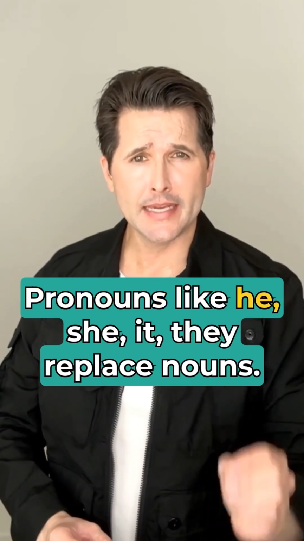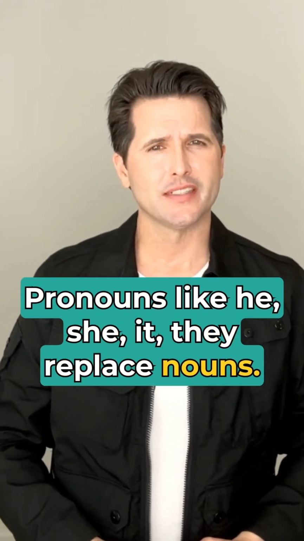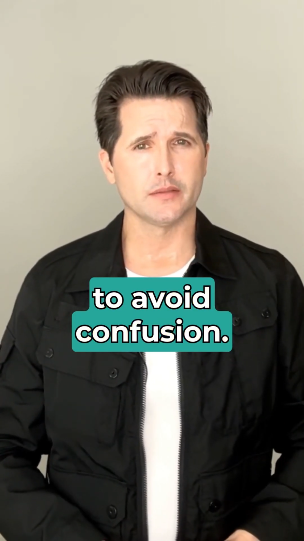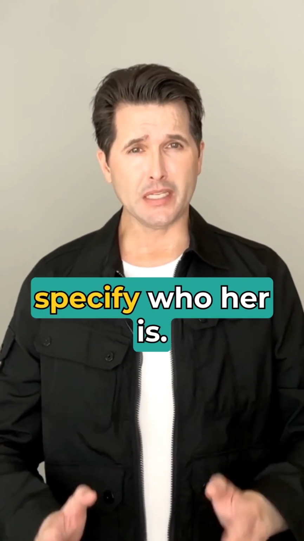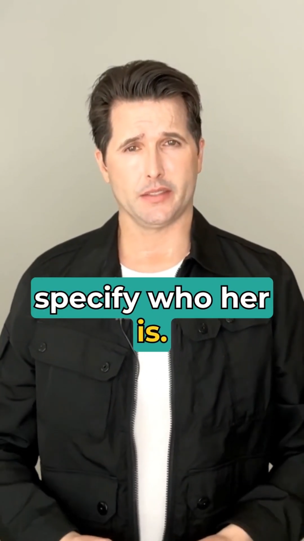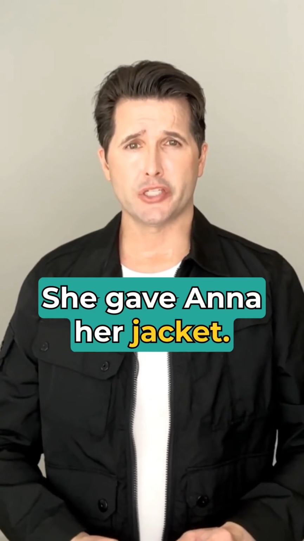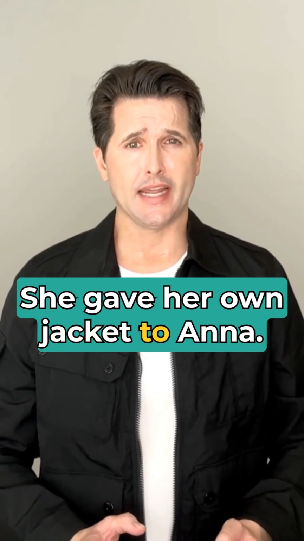Pronouns like he, she, it, they replace nouns. Clear pronoun use is critical to avoid confusion. Instead of, "She gave her jacket," specify who "her" is. For example, "She gave Anna her jacket," or "She gave her own jacket to Anna."